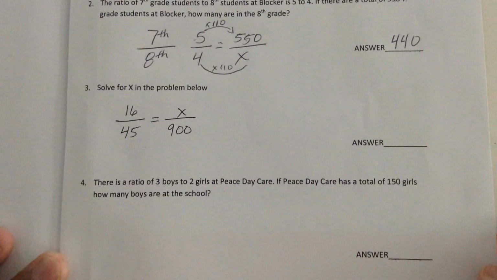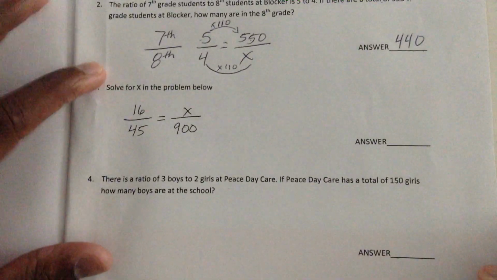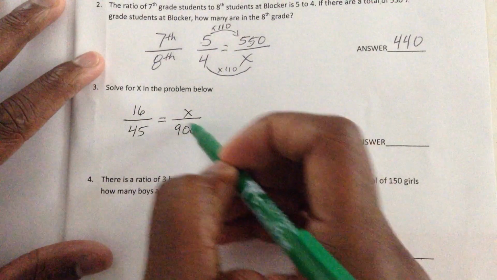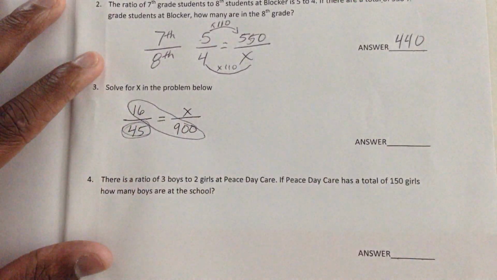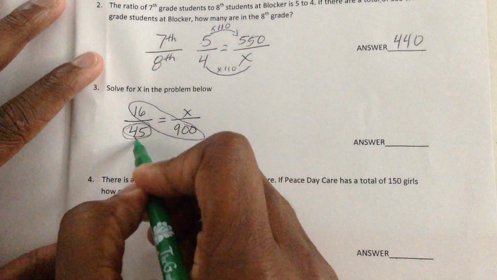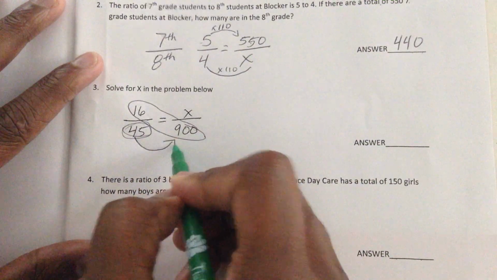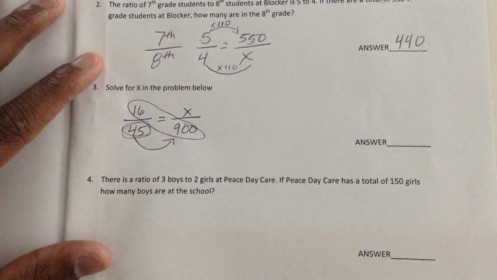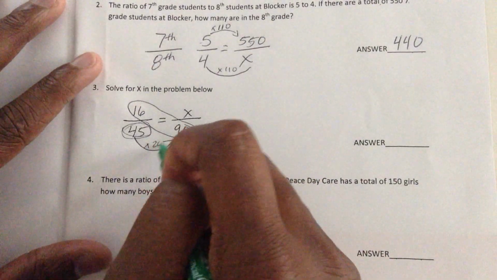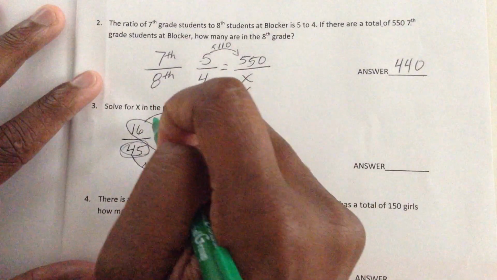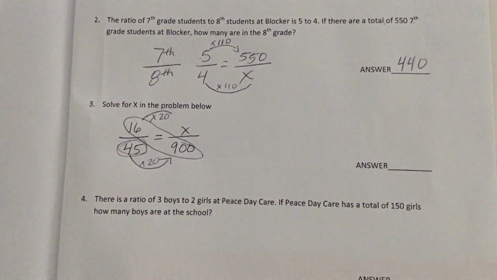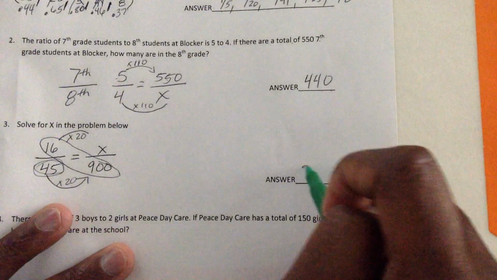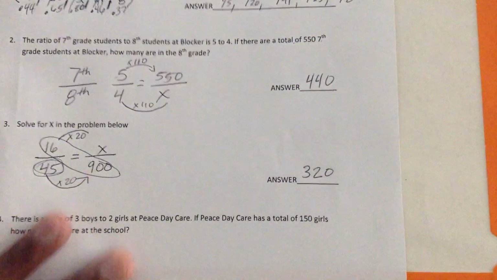Number 3, we're asked to solve for x. You can either cross multiply 900 times 16 and then divide that answer by 45, or you can realize that 45 goes into 900 20 times. So 20 times 16. And the answer is 320.